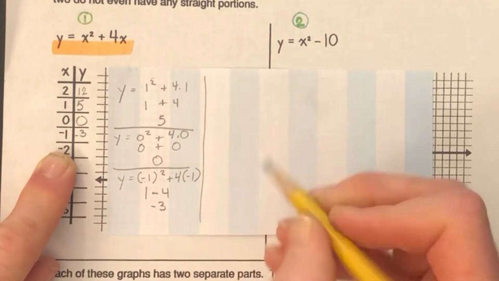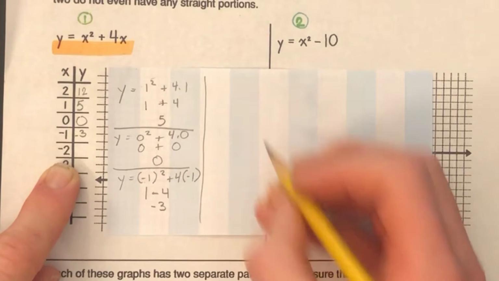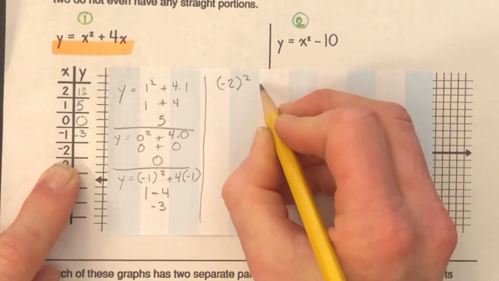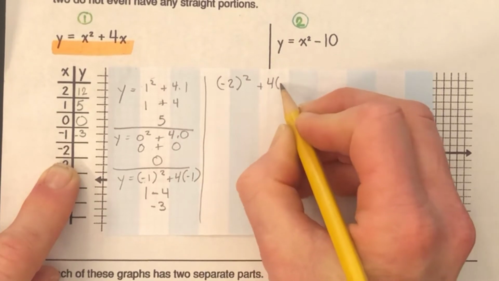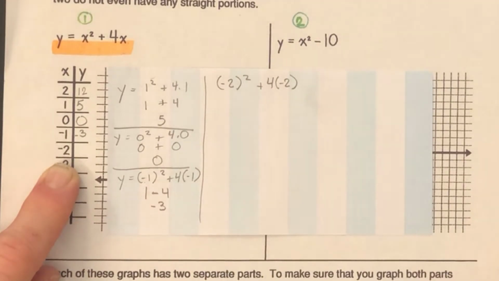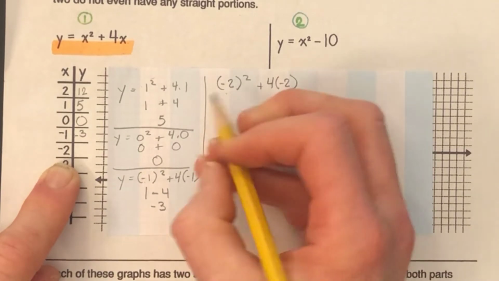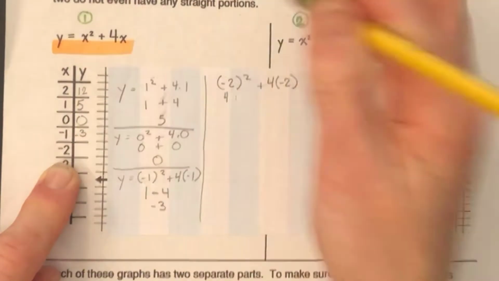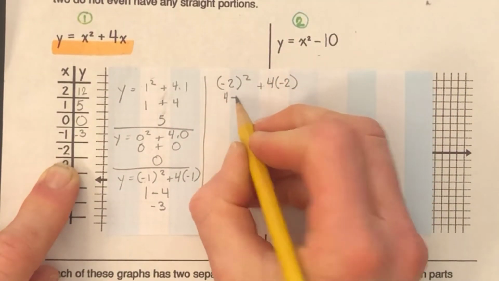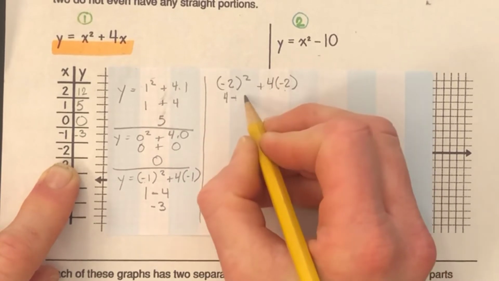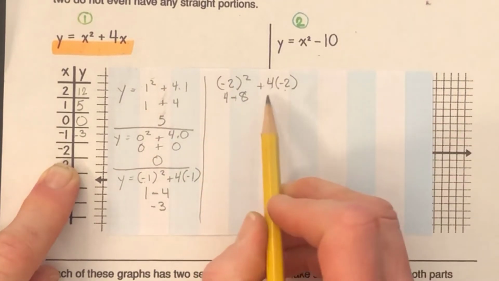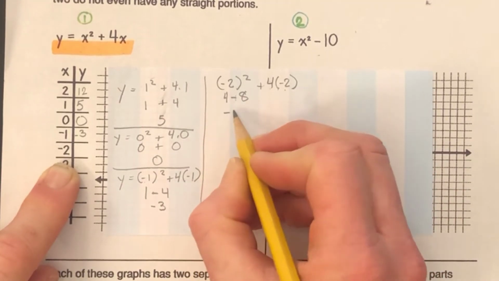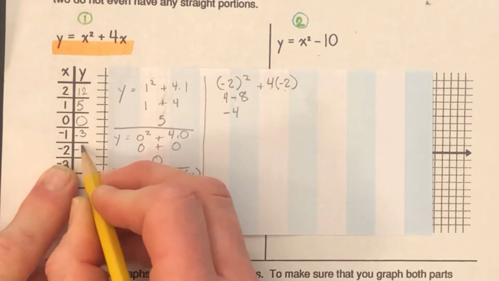Okay, let me come over here. If x is negative 2, then it would be negative 2 in parentheses squared plus 4 times negative 2. Negative 2 times negative 2 is 4. Minus 4 times negative 2, so that's negative 8, so I did 4 minus 8. And it becomes negative 4. So negative 2 would be negative 4.